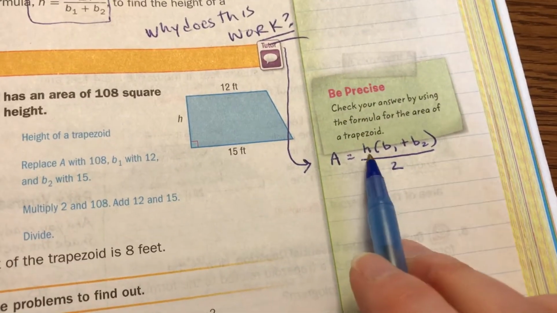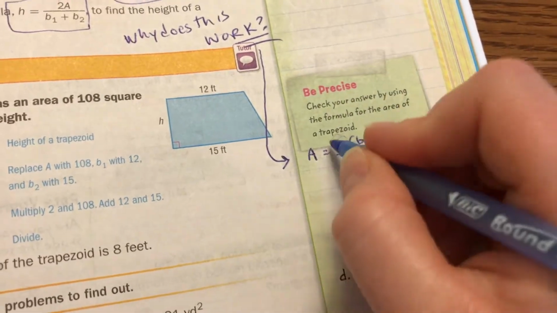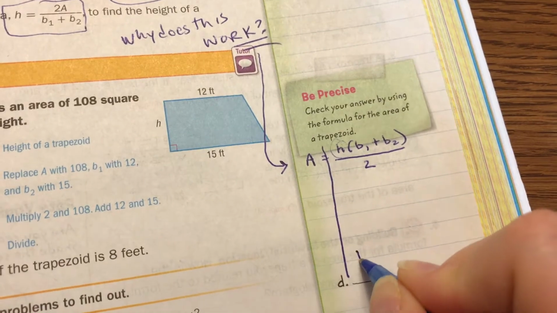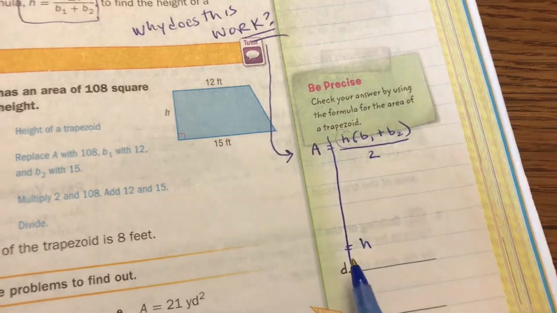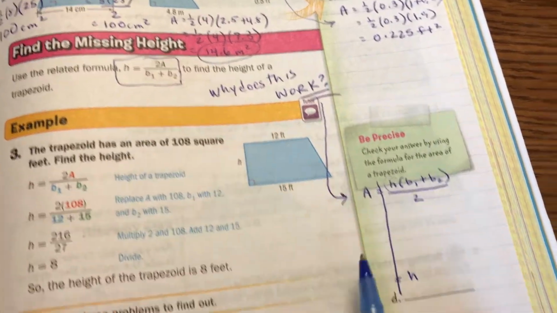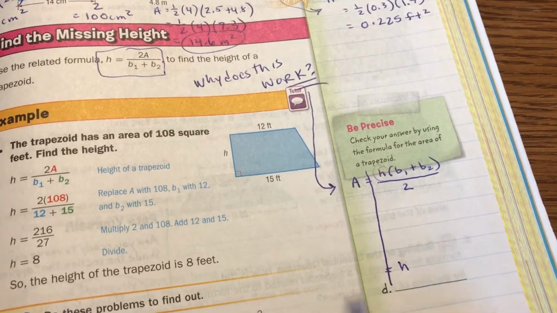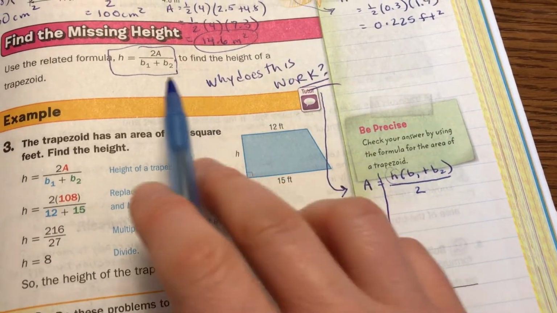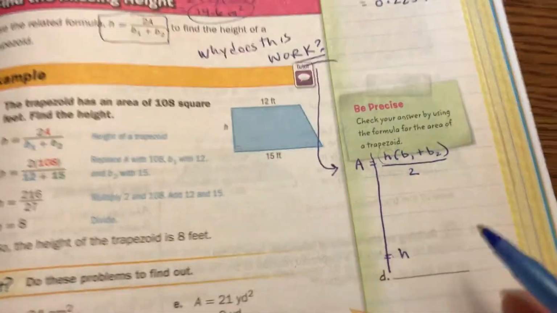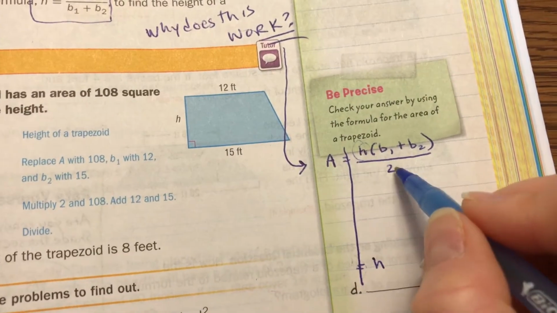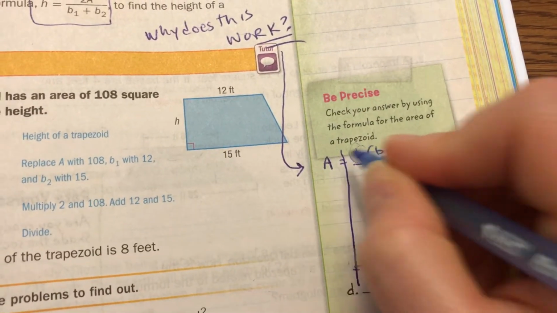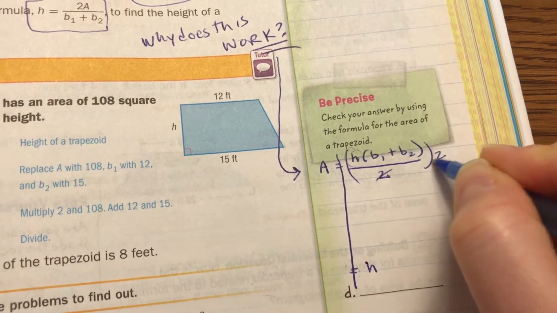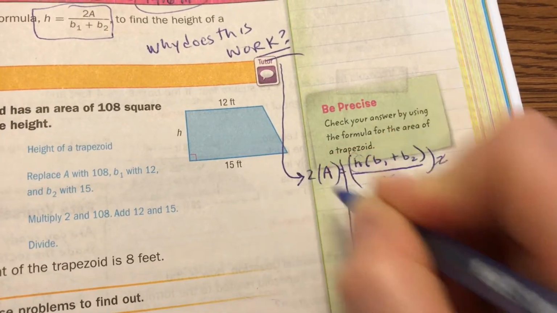Now, we're trying to solve this for h. So in the end, we want to get h by itself. And it's going to end up being this on this side. So this side's going to have a whole bunch of stuff on it. We want to get this right here. So how do we do that? To solve for h, we're going to get rid of this 2 first. So let's undo the 2 by multiplying both sides by 2.